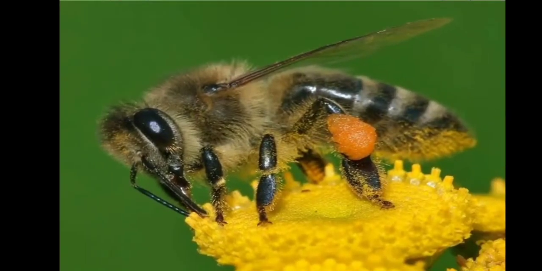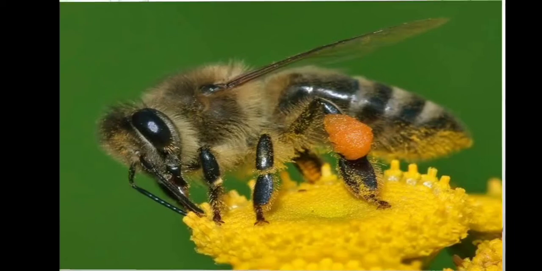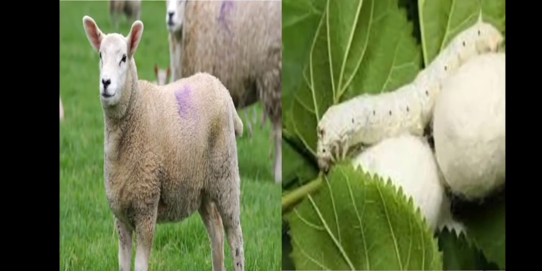Honeybees give us honey and wax. Honey is used as medicine and wax is used to make candles. We get wool and silk from animals.